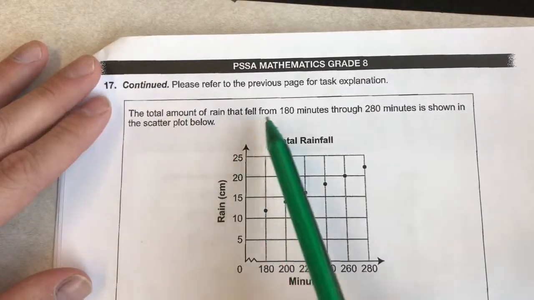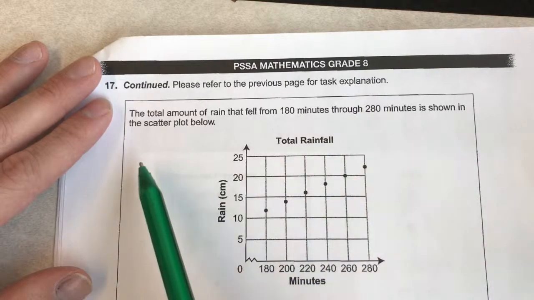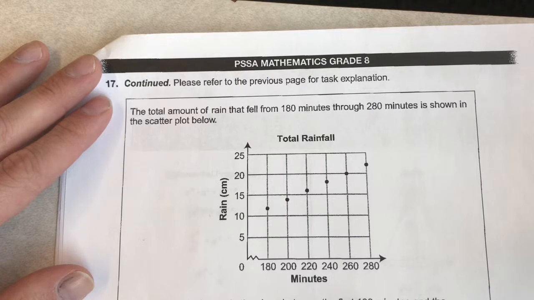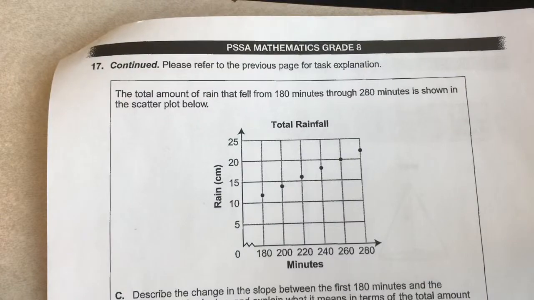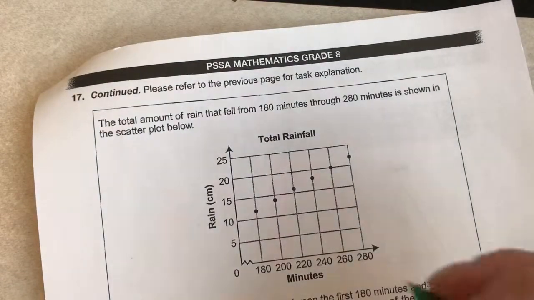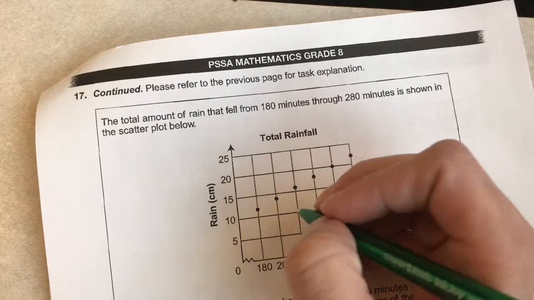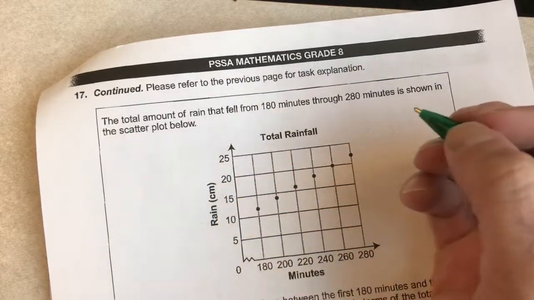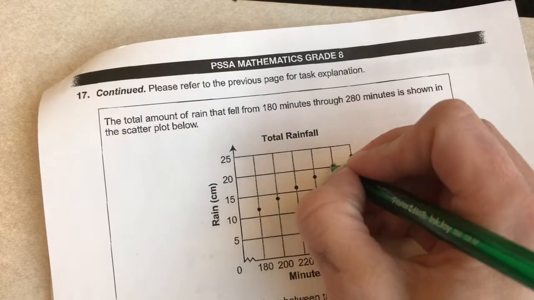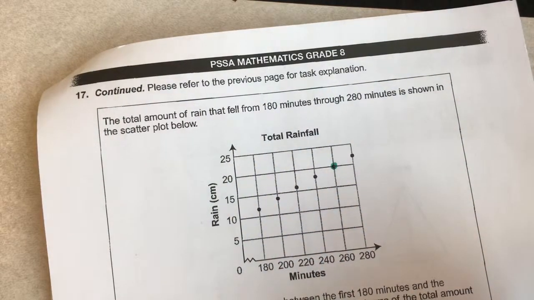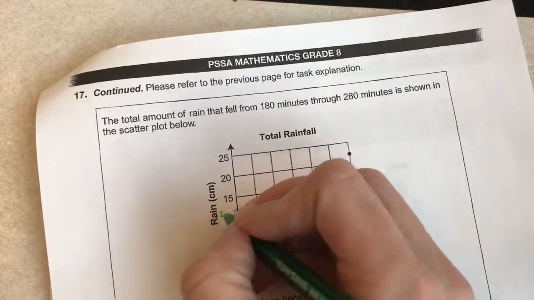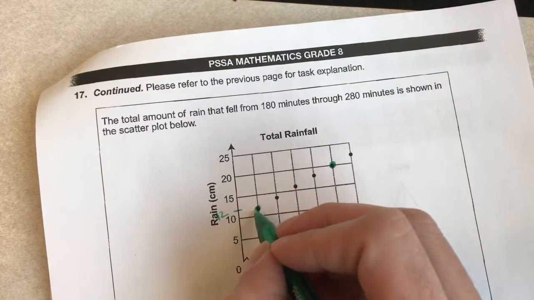The total amount of rain that fell from 180 minutes through 100... Describe the change in the slope between the first 180 minutes and the following 100 minutes and explain what it means in terms of the total amount of rainfall. All right, so it looks like my slope is going to be, let me see, that point, I want better points than that. That's a good point. We'll stick with that. I don't like it, but we'll stick with that. Looks like that's about 12.